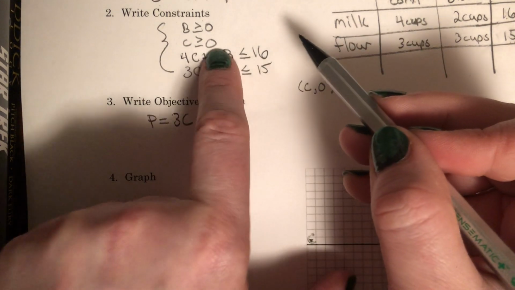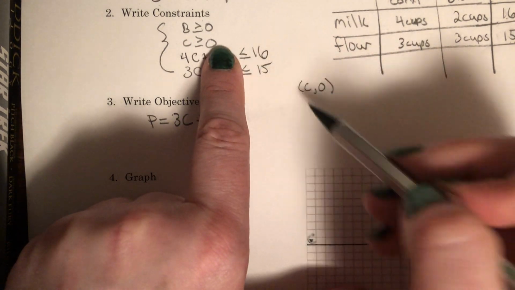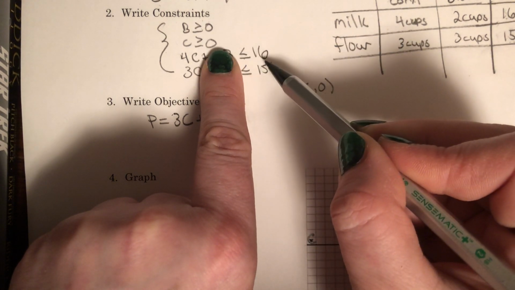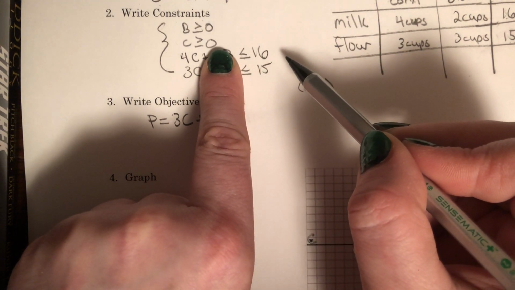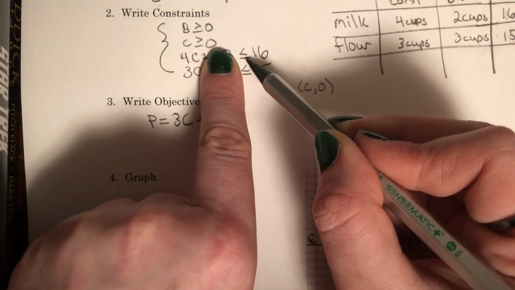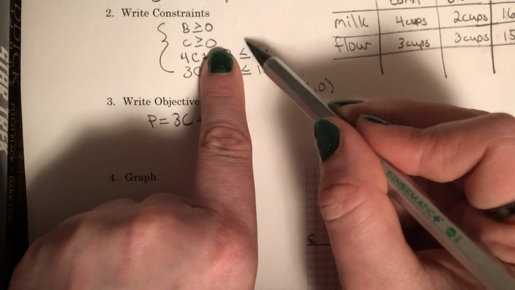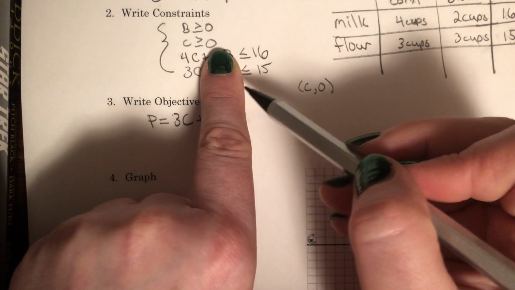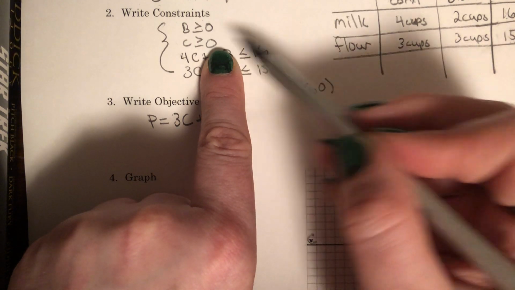Thus we put it into here. 2 times 0 is 0. That cancels out and you have 4c is equal to 16. I'm saying equal to because I'm actually figuring out how to graph the line, and the line is the equal to portion of this inequality. The shading is represented by the inequality part, the less than sign. So for the purposes of solving, I'm going to be saying equal to as I go through these.